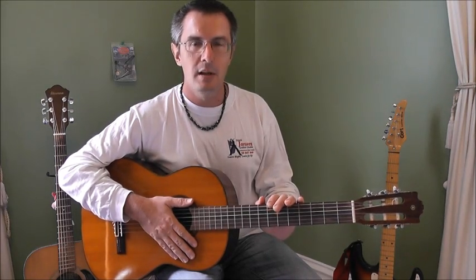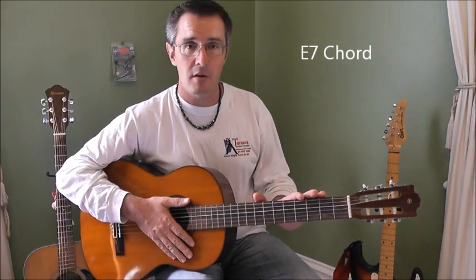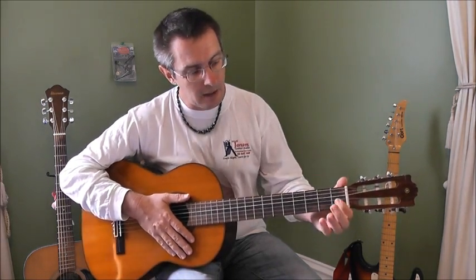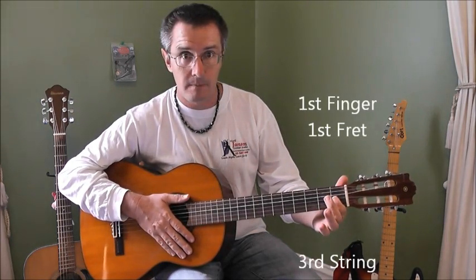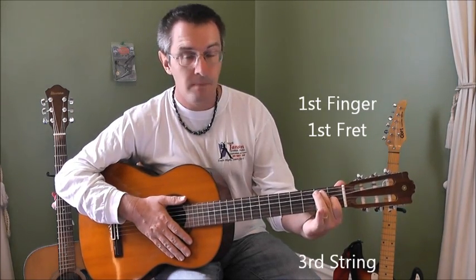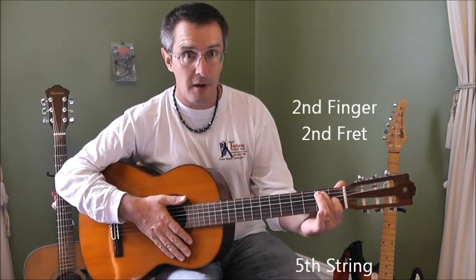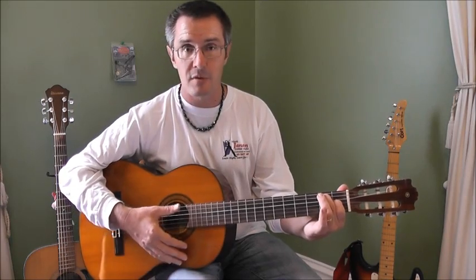This chord is called the E7. The good thing about E7 is it only involves 2 fingers. So starting with our first finger, in the first fret this time, on the 3rd string. Then your second finger goes over the fret bar, up onto the 5th string, 3 and 5. 3rd string, 5th string. Now thumb strum.